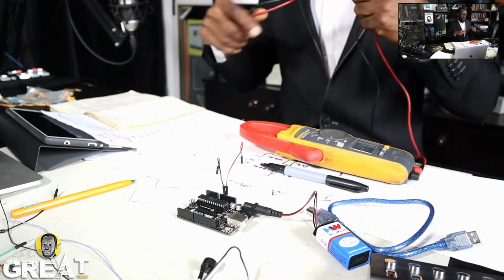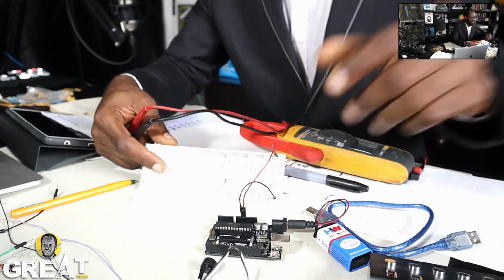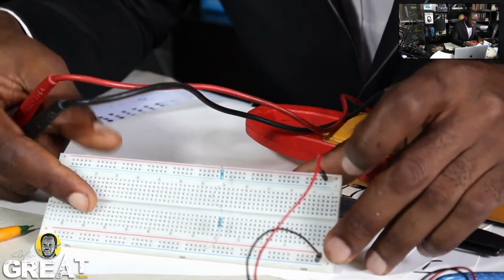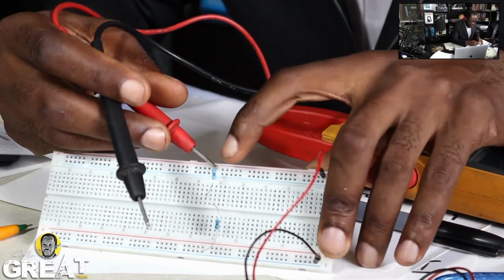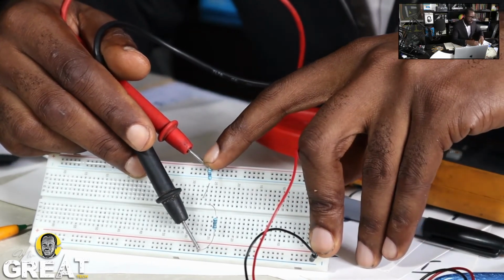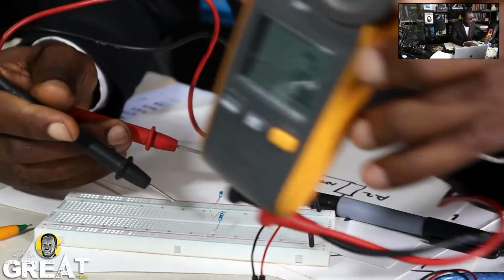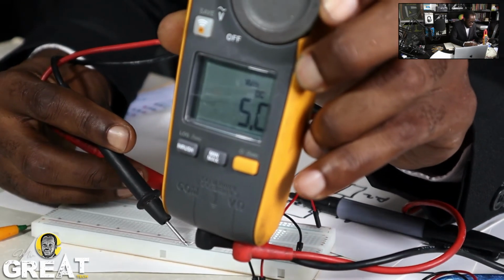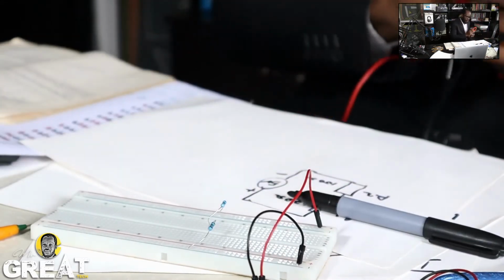So now I can measure this end. So I can measure this end to this end. I measure this end to this end, I'll have 5 volts. So that is it. So now I can show you from my meter my voltage. You can see 5 volts. So that is it.